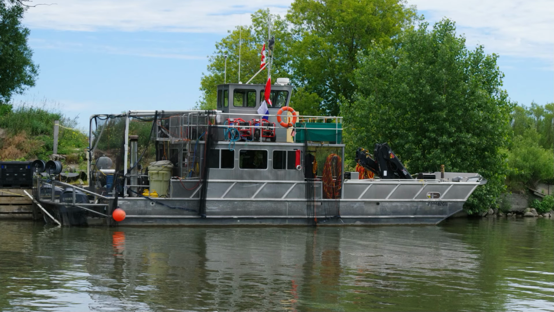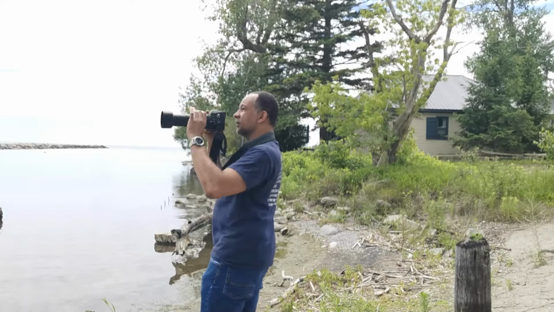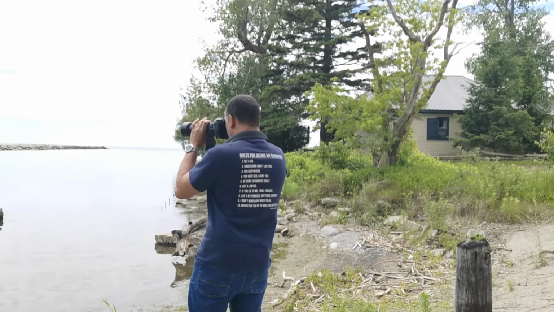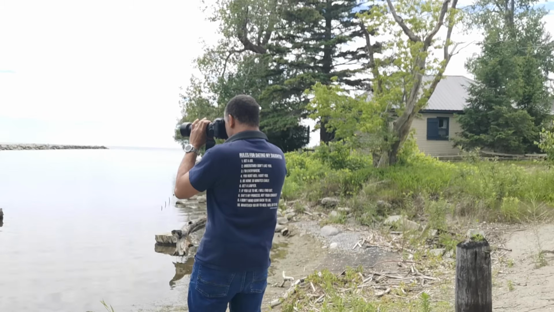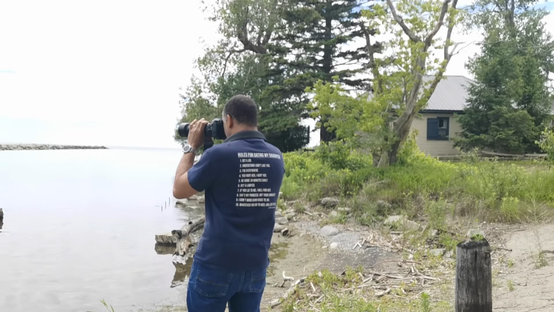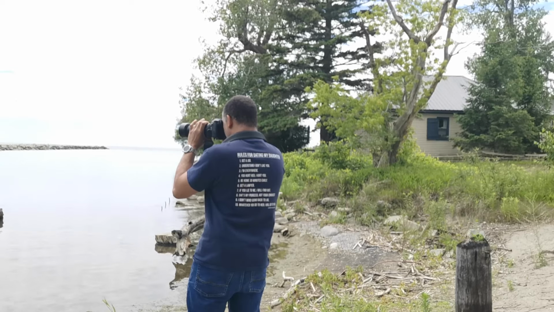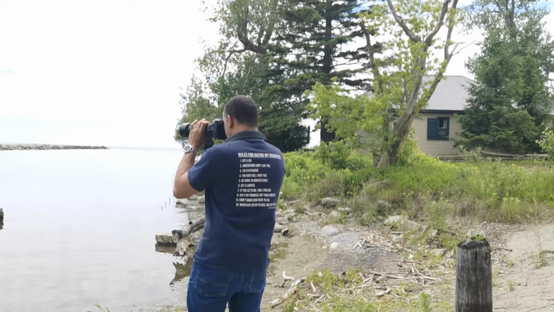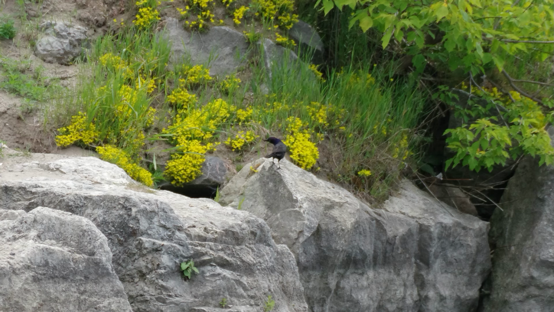There's another ring-billed gull, of course. They're always around, always willing. Okay, those rocks may be a bit too far, but I will try. Drop the shutter speed down a bit here. Okay.